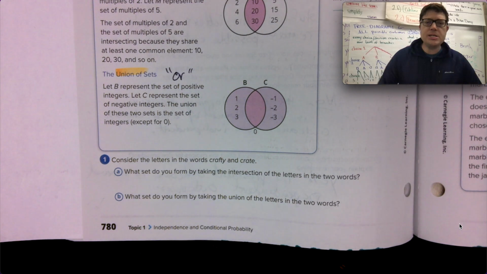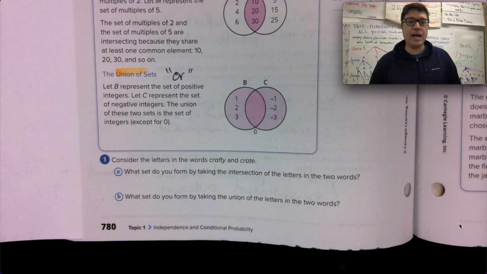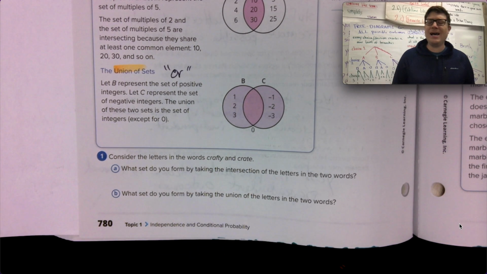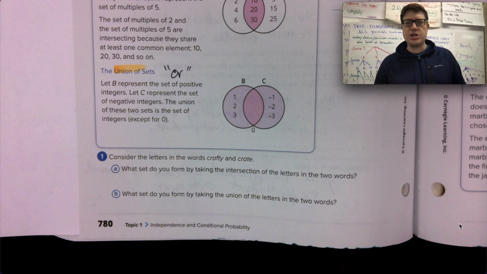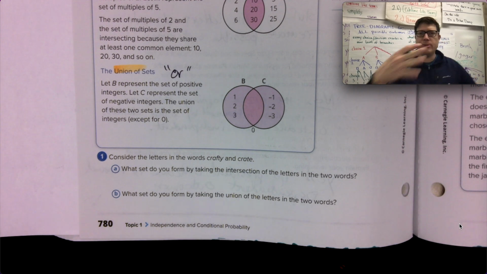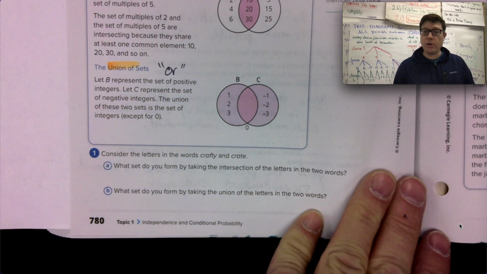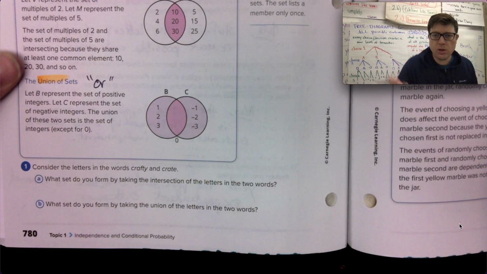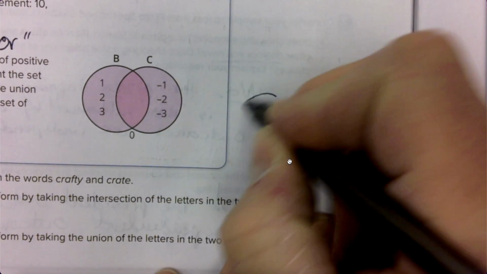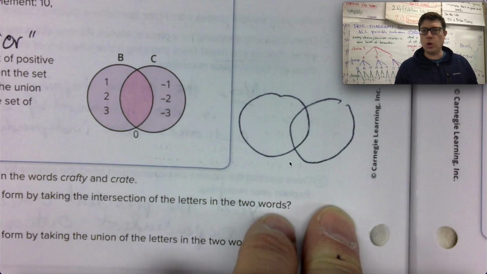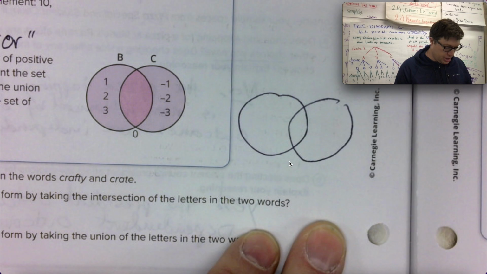So here goes. Consider the letters in the word crafty and crate. C-R-A-F-T-Y and C-R-A-T-E. What set do you form by taking the intersection of the letters of the two words? To do this one in line with how I want you to be thinking about it, I'm going to draw a circle that represents the first word. I'll put it in the margin over here. Let's zoom in a little. So we got a first circle, and I do want the circles to overlap. In the second circle over here, we have word 1, word 2.